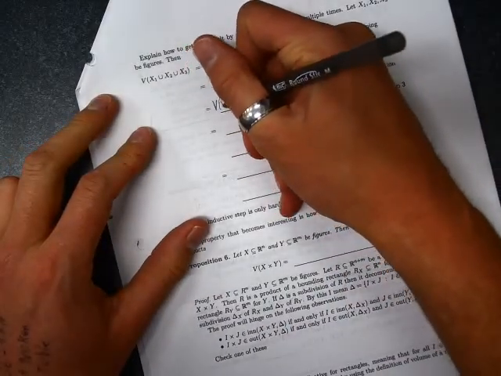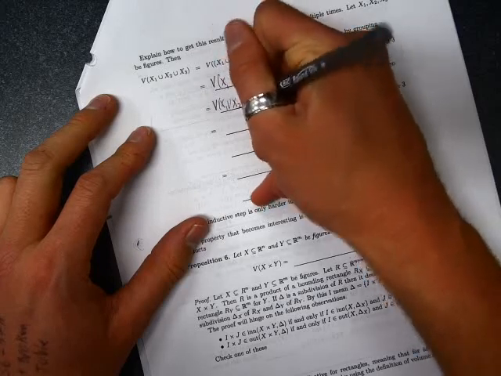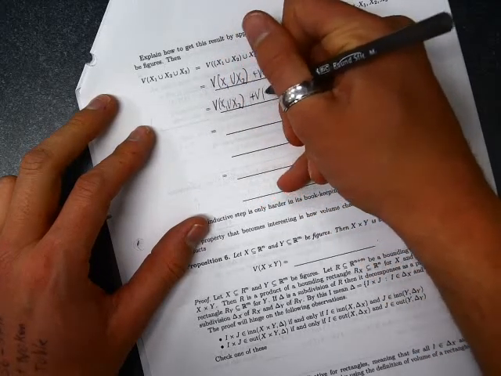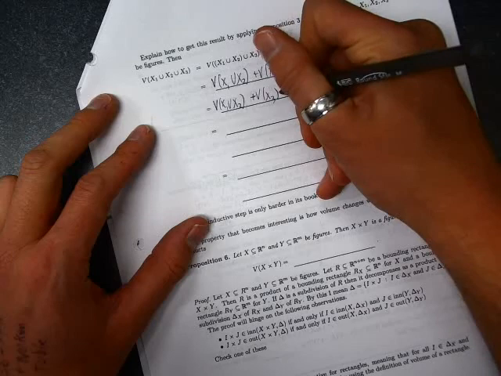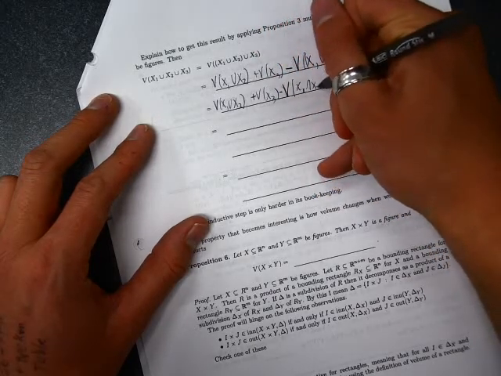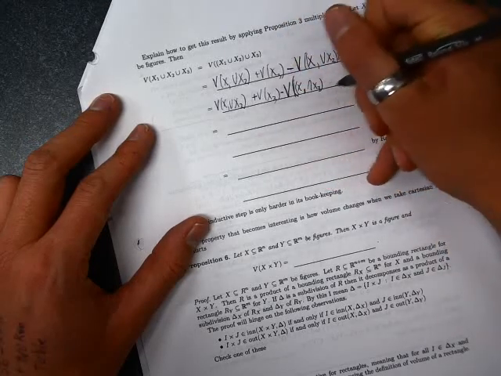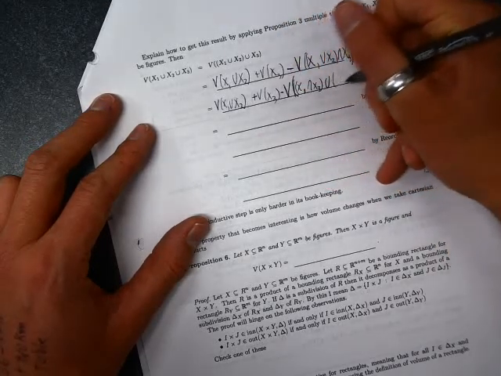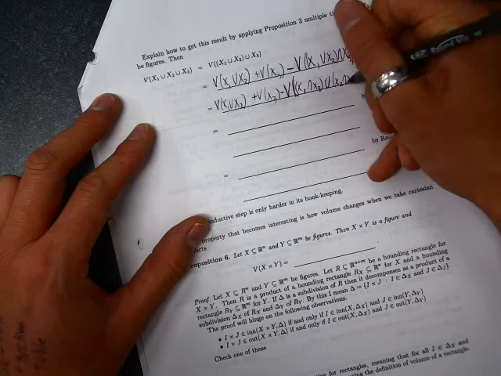So that'll be volume of x1 union x2 plus the volume of x3 minus the volume of (x1 intersect x3) union (x2 intersect x3).